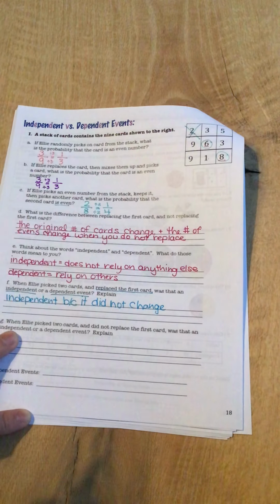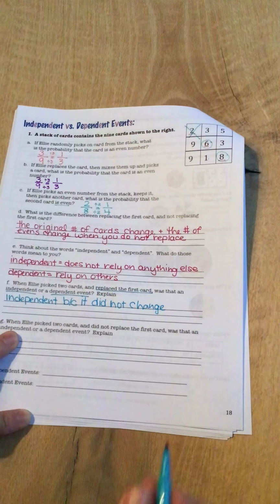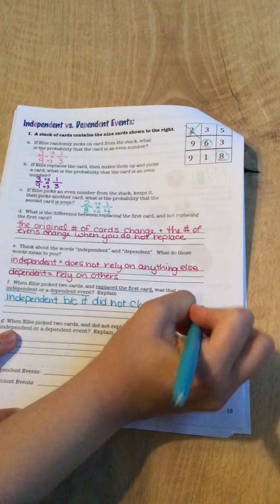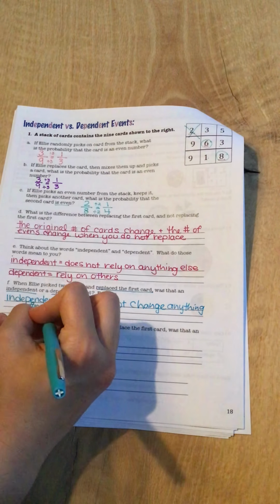Oops, sorry guys, the bar is right in my arm. It did not change anything for the second trial.